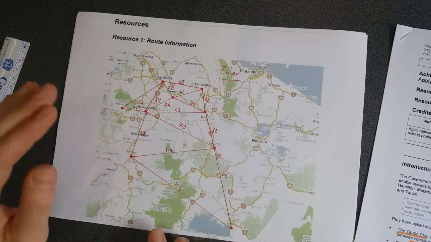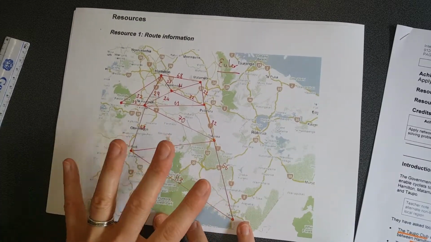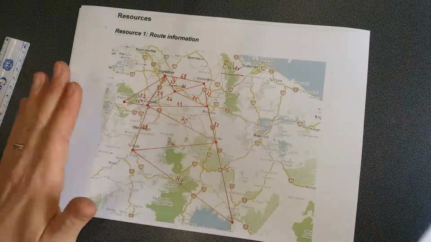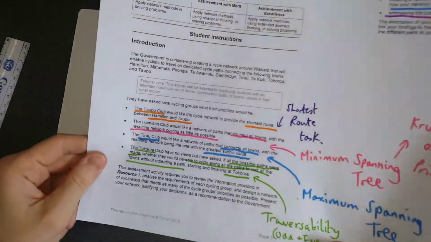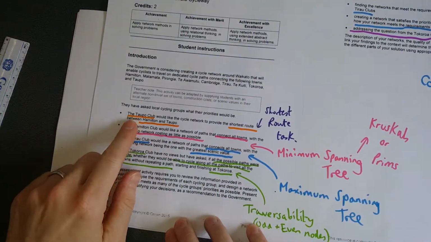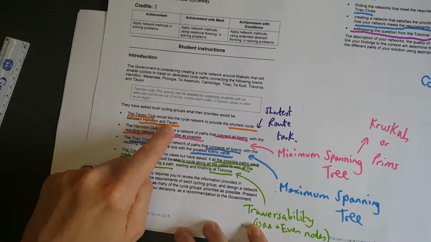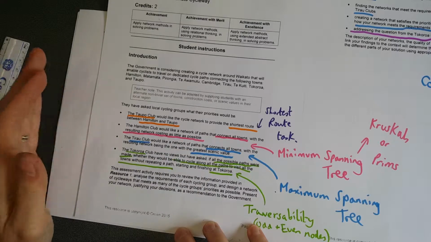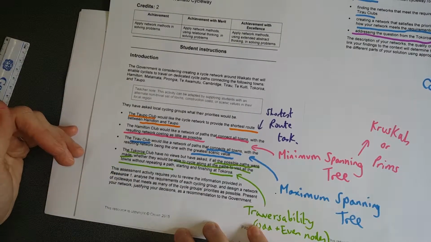So I have my new network of all of my possible paths that could be built. And so now I'm going to see if I can use this to answer any of the questions. So it says, the Tapau Club would like the cycle network to provide the shortest route between Hamilton and Tapau. So we're going to have to do a shortest route. And there's several different ways we can do that, and I'll go through each of them now.